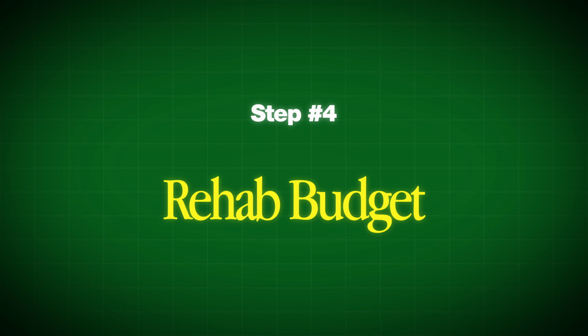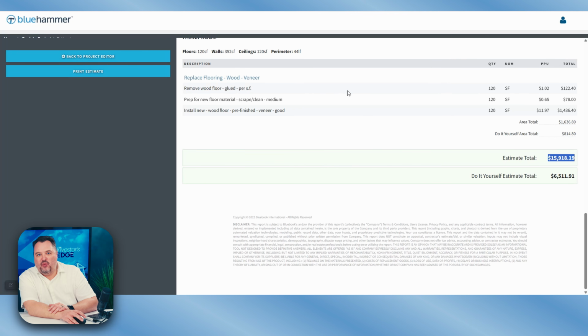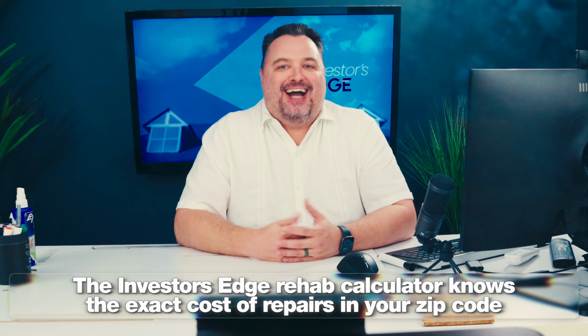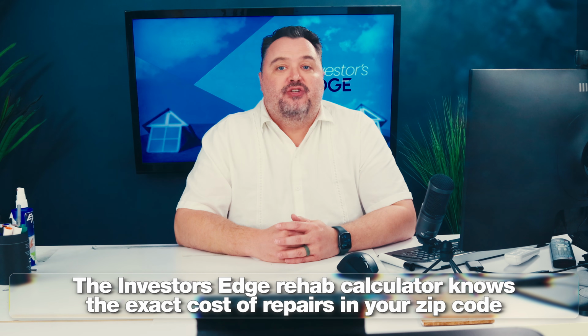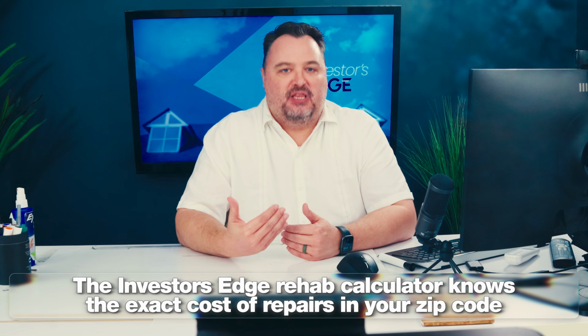So step 4 is the rehab budget. This is going through the calculator and figuring out exactly what needs to be done. And we get these numbers precise: $15,918.19. The Investor's Edge Rehab Calculator knows the exact cost of repairs in your zip code, so you know what will be the exact cost of those repairs with materials and with labor.